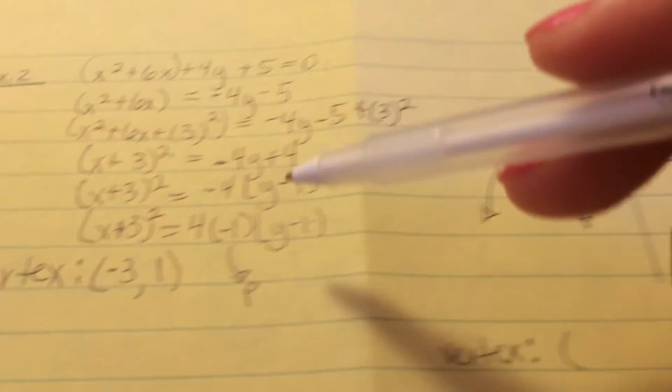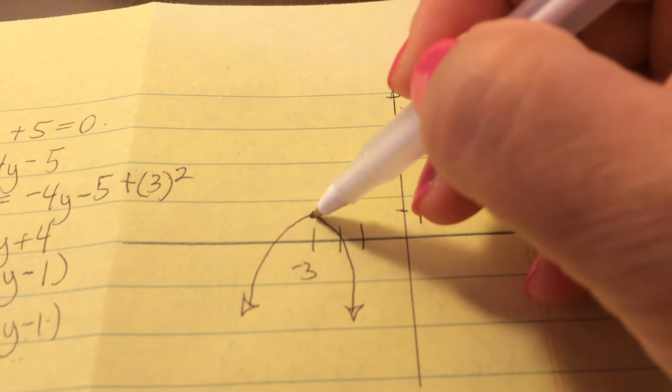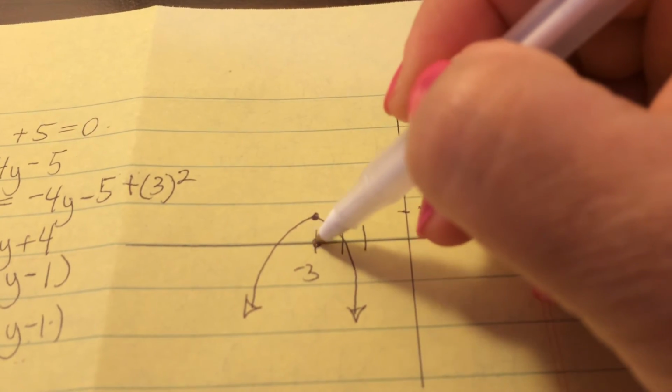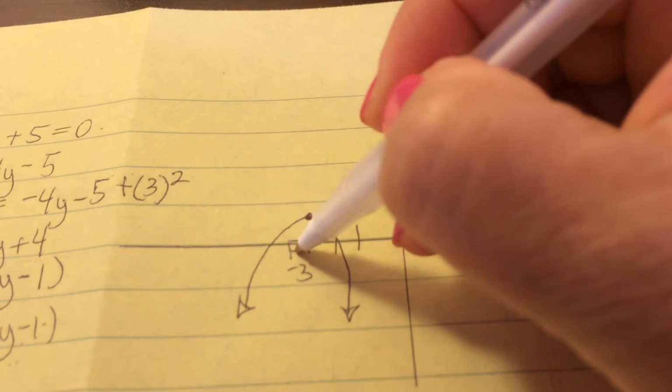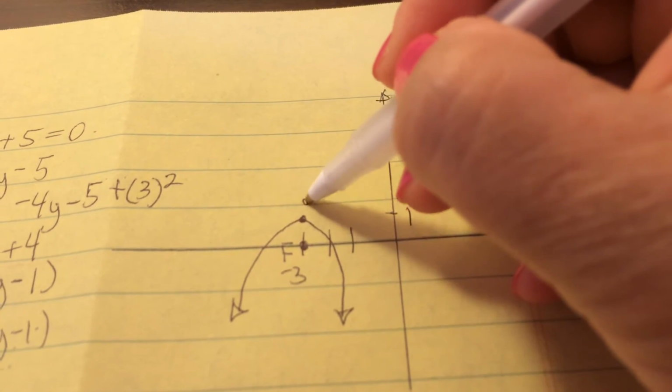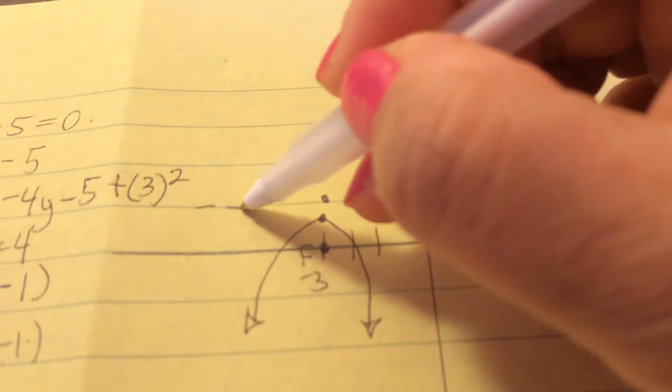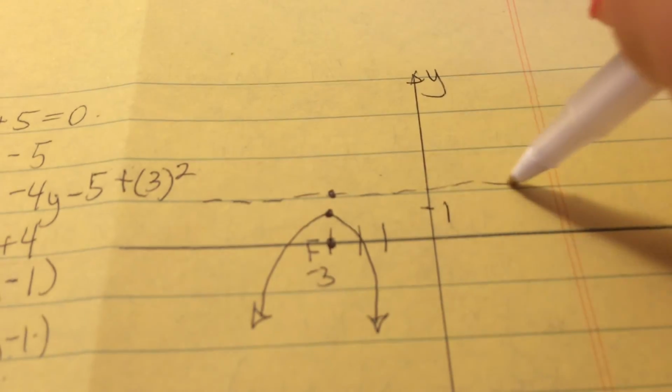Okay? So then p is 1. So then from this 1 right here, I go down 1, which then becomes the focus right here, and I go up 1, but now it becomes the directrix right here. So that's the directrix right there.